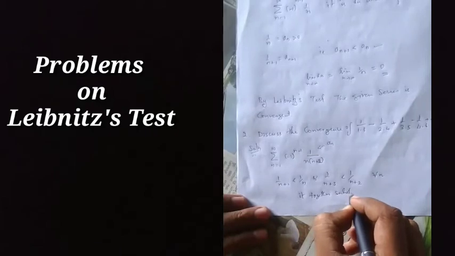Therefore it satisfies the first condition of the Leibniz test.